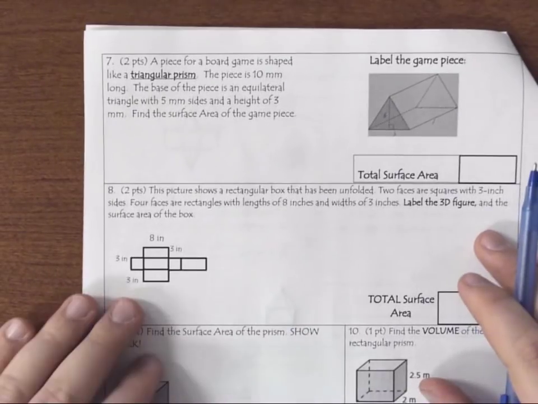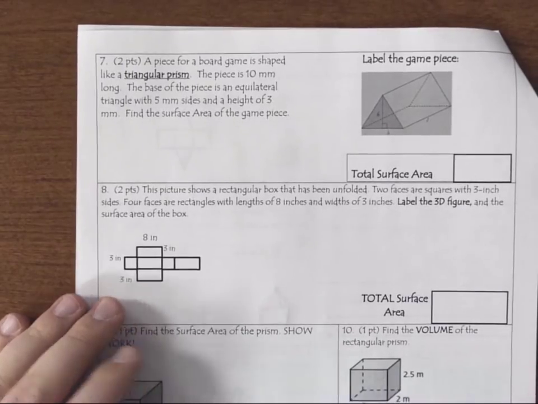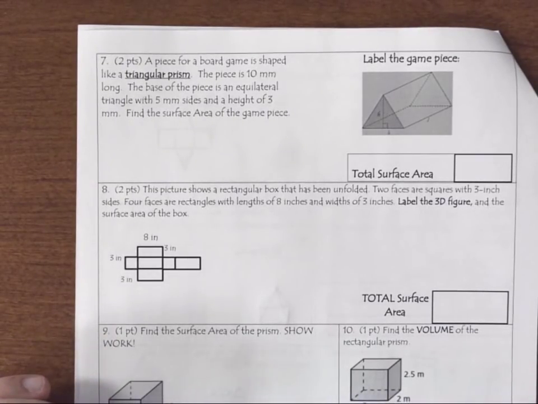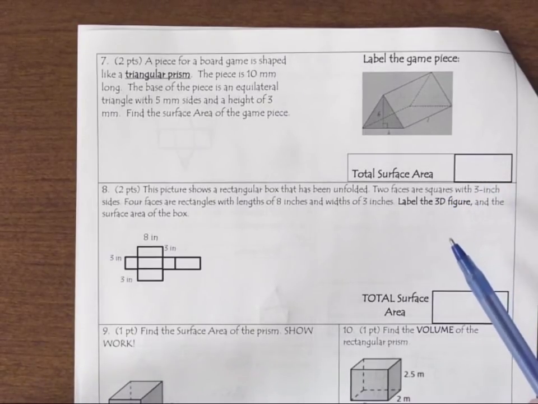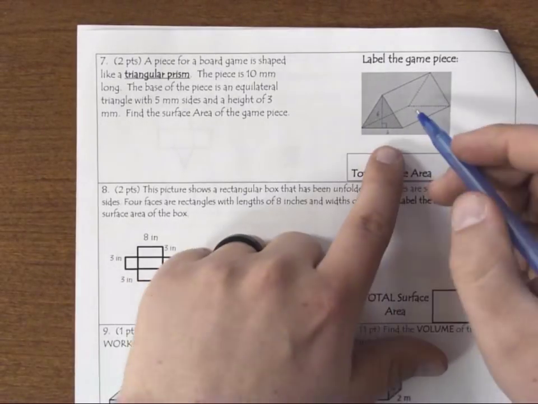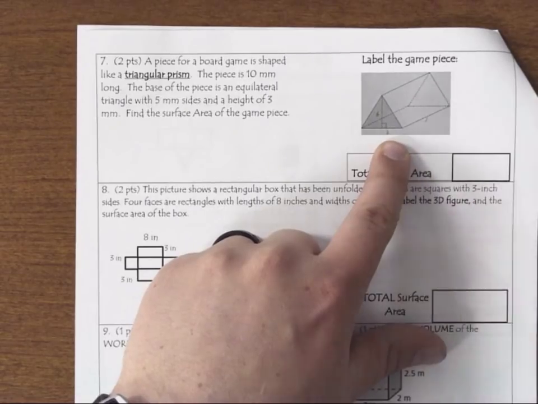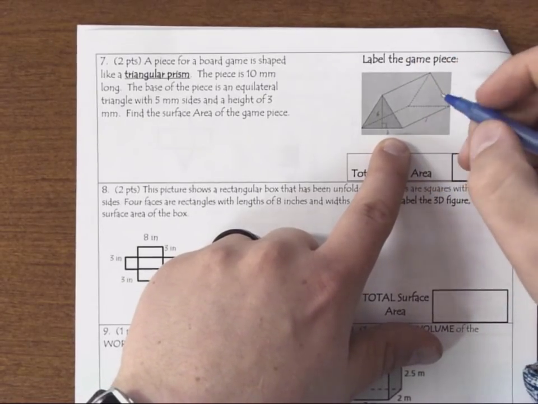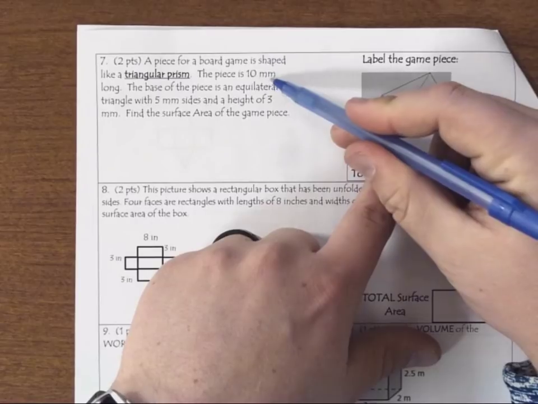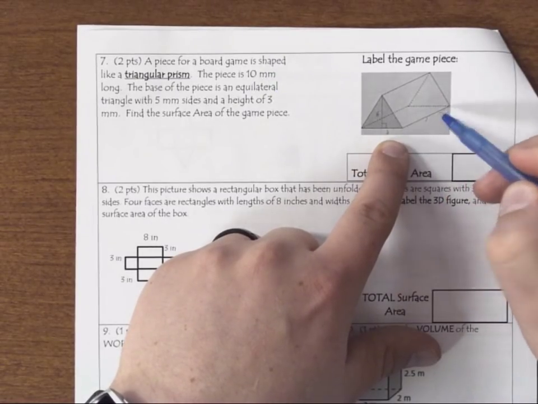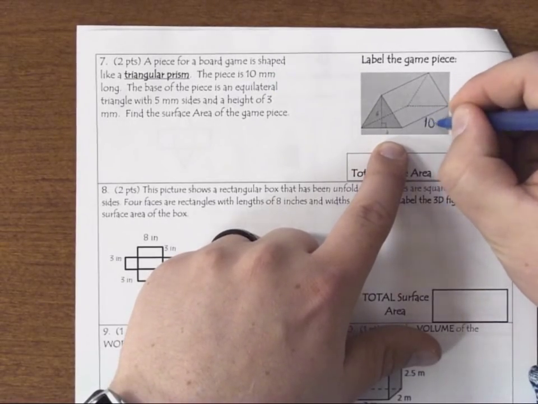Number 7. A piece for a board game is shaped like a triangular prism. The piece is 10 millimeters long. The base of the piece is an equilateral triangle with 5 millimeter sides and a height of 3 millimeters. Find the surface area of the game piece. Okay, so it has told us, we can go ahead and just label our game piece over here, that the piece is 10 millimeters long. So that's going to be here, my length. We can make that a 10 millimeters.